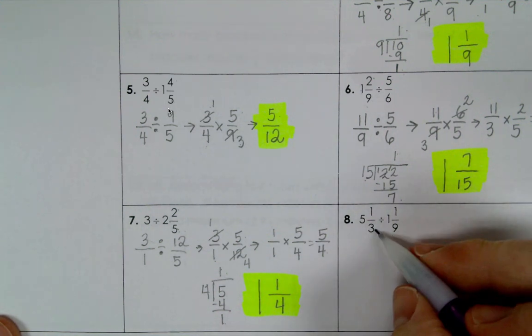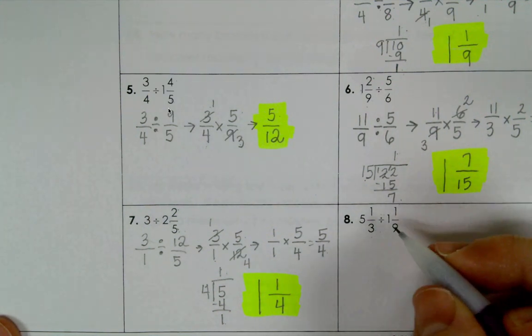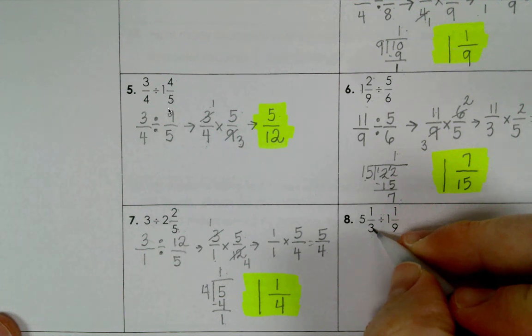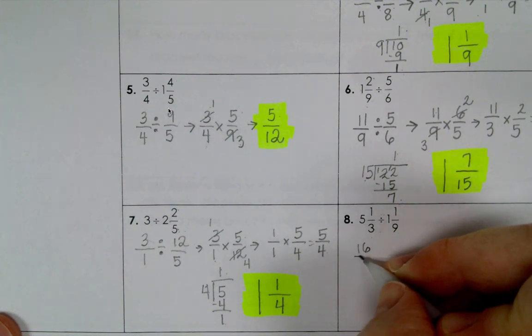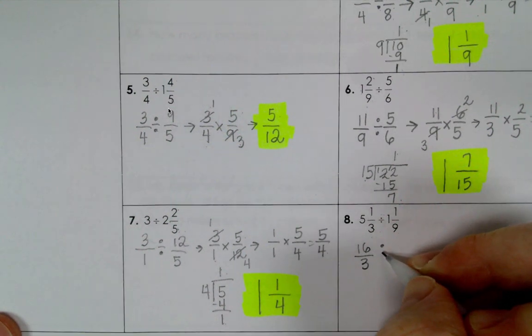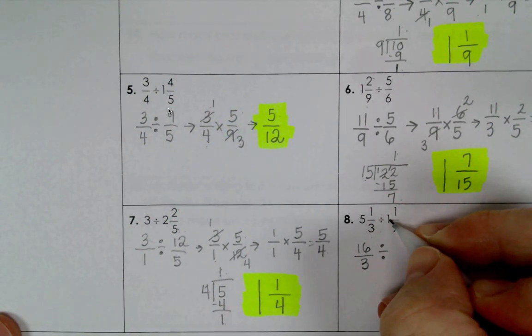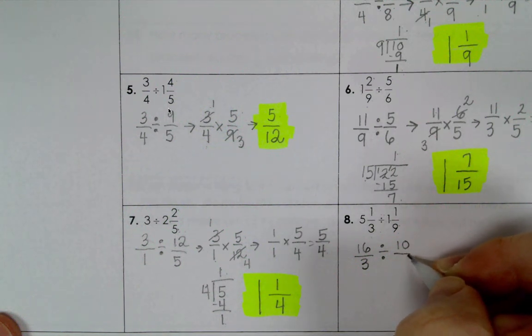Now, 5 1/3 divided by 1 1/9. So denominator times whole number is 15, plus 1 more is 16 over 3, divided by 9 times 1 is 9, plus 1 more is 10 over 9.